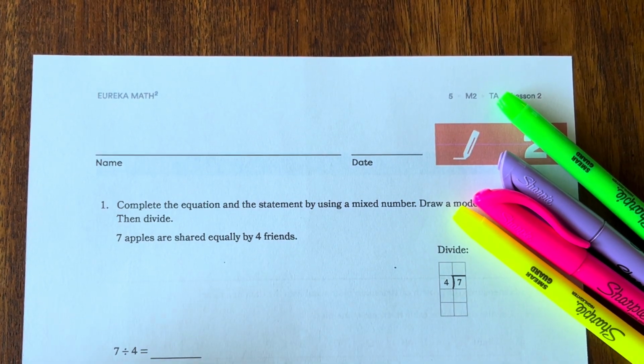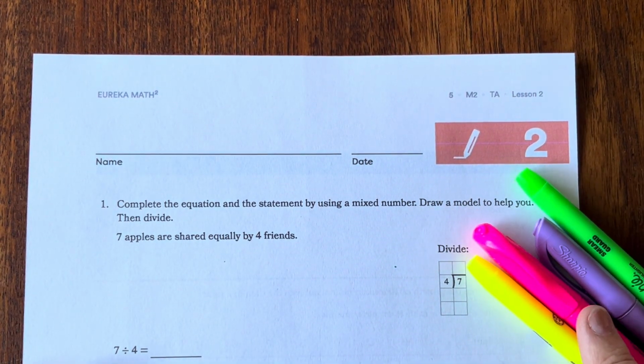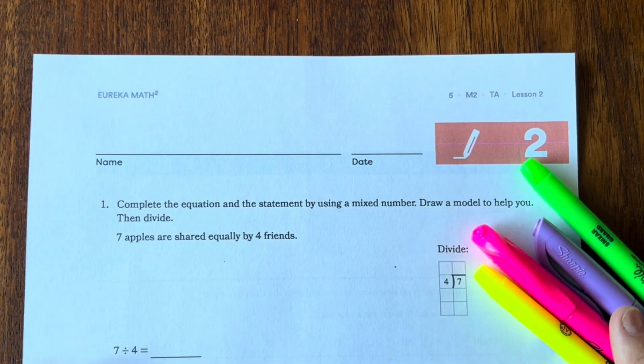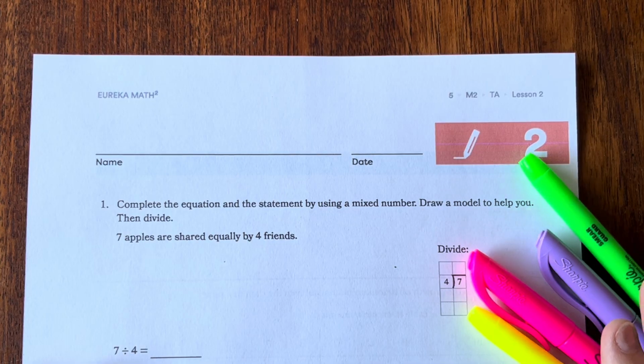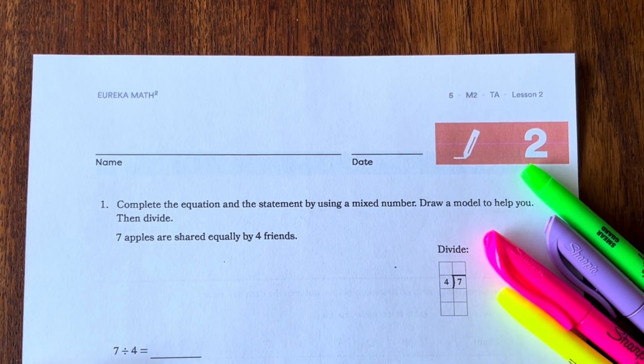For today's lesson, which is lesson 2, this first problem might be helpful if you have highlighters or crayons. And if you don't have that, you can just use patterns like stripes and polka dots and things like that.